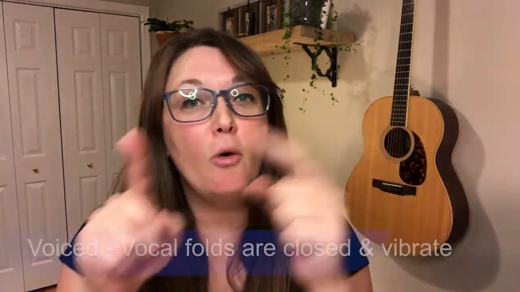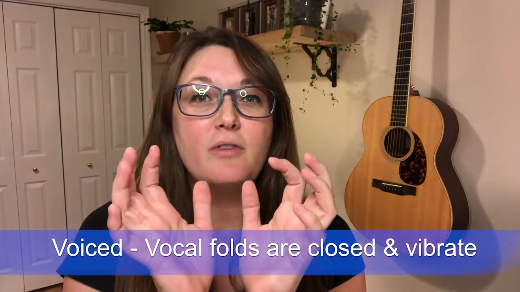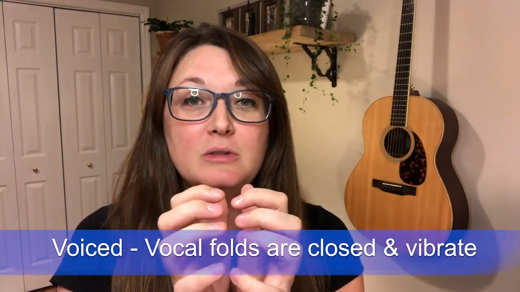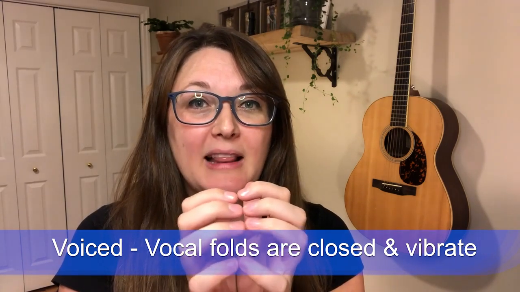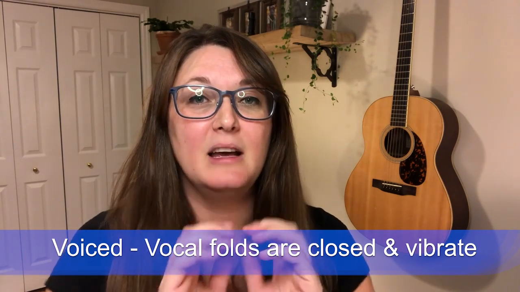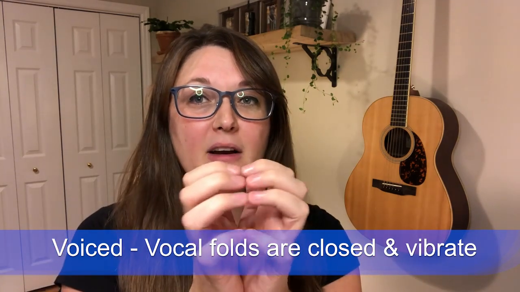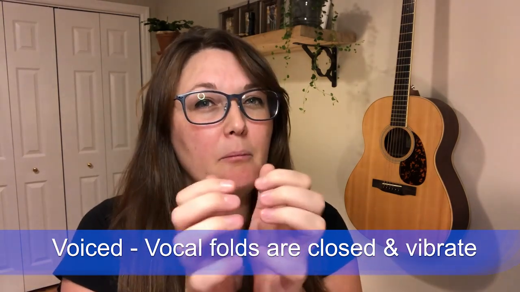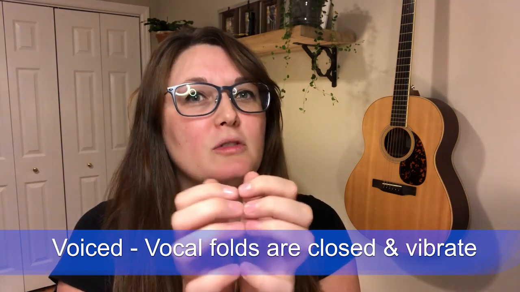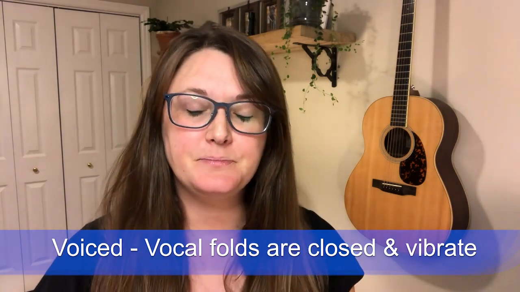The vocal folds are open. All of those, it's just air coming through. Now, voiced is when those vocal folds are closed and then they vibrate like this. They vibrate because they're closed, but air is passing through, like shaking the folds so that they bounce together.